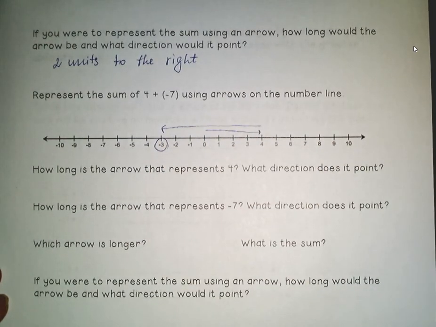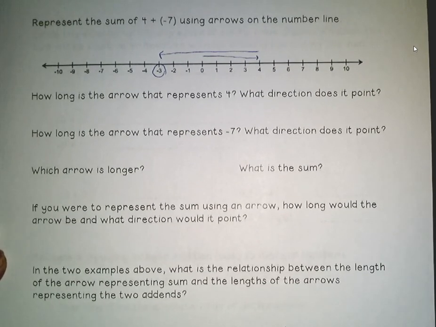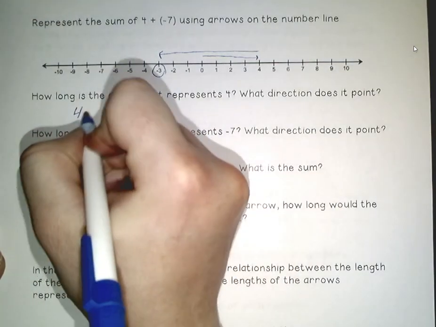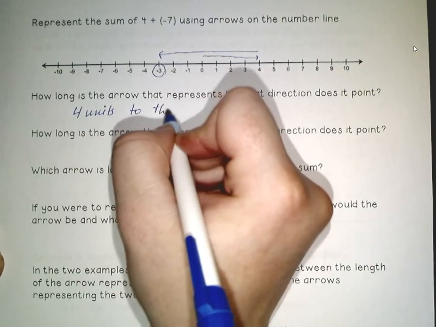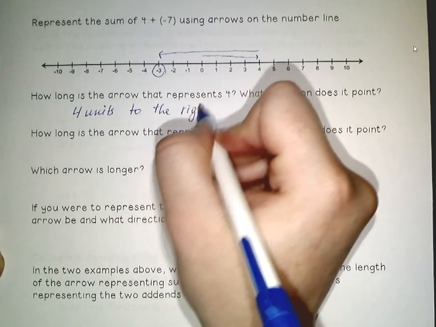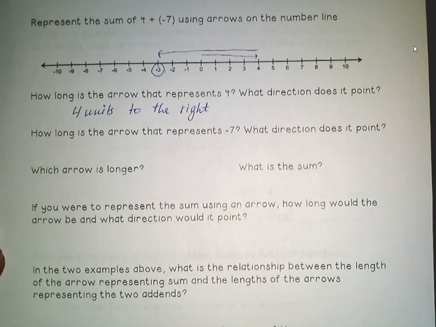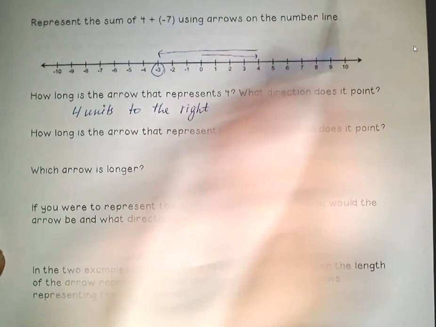How long is the arrow that represents 4? The arrow that represents 4 is 4 units long and it's pointing to the right. How long is the arrow that represents negative 7? In what direction does it point? It will be 7 units and it goes to the left.